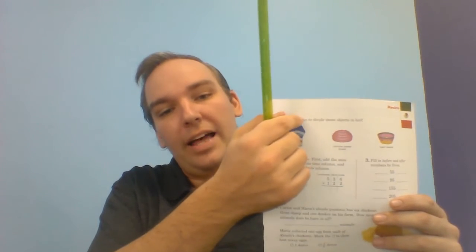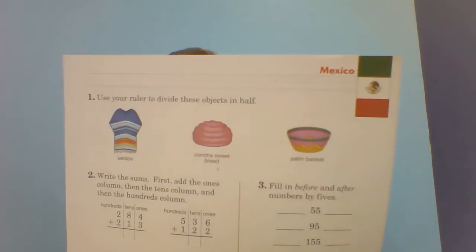First page is stuff you pretty much already know how to do. You have these pictures here, these dibujos. Take out your regla and divide them in half, in medias. Okay? Take your ruler right there. Just draw a line into 2 equal halves. Dos medias iguales. Go right ahead.